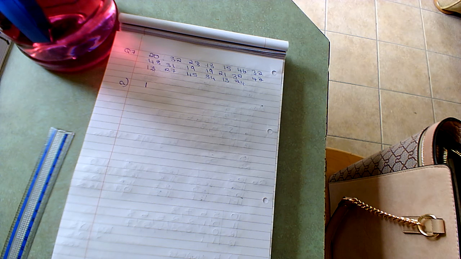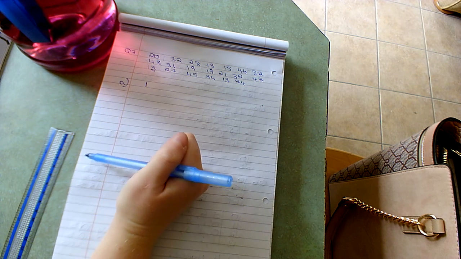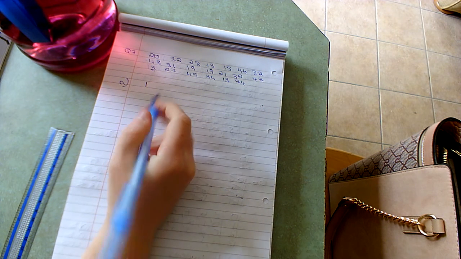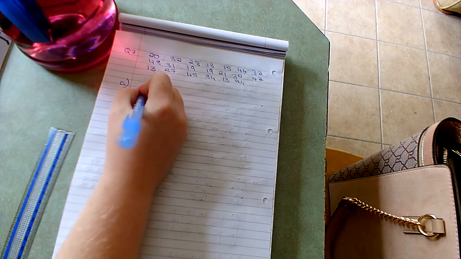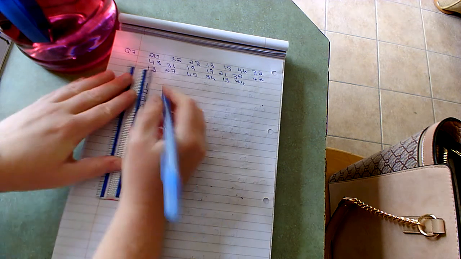Now I need to find what is my highest value. And I see 48 is my highest value. So that means my stem is going to have to go up as far as 4. So 1, 2, 3, 4. Draw my line.